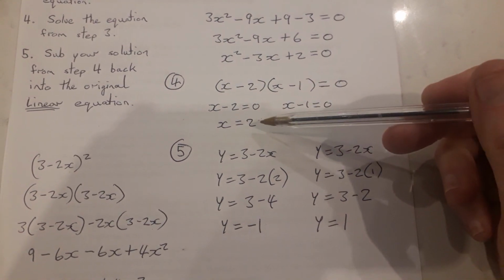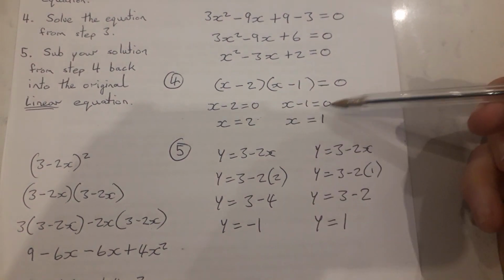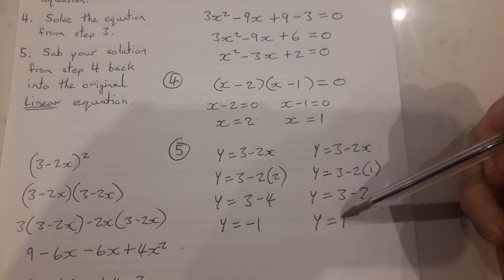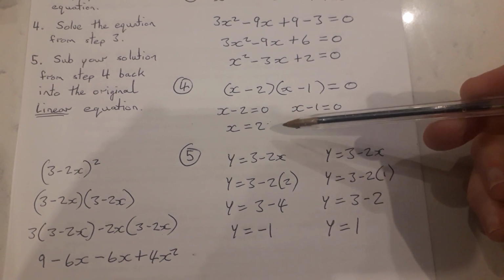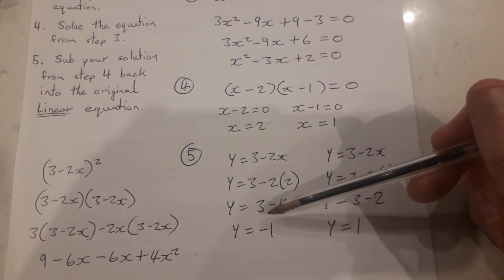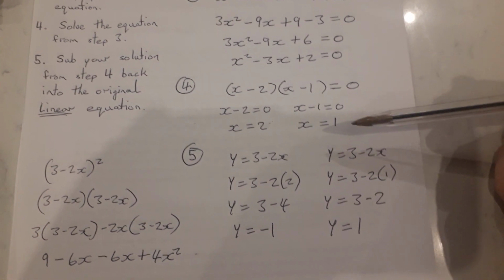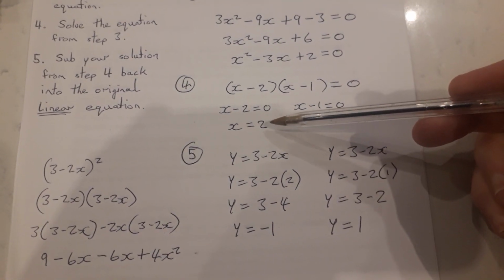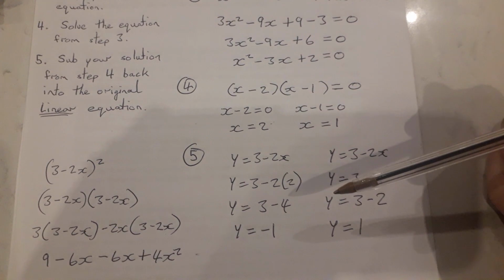So you have 2 possible solutions. X is 2 and y is minus 1. X is 1, y is 1. So in these, you'll always have either 2 possible solutions, or sometimes, just because of the way it works out, you'll have just 1 value for x and 1 value for y.